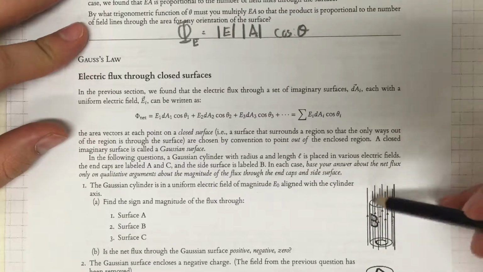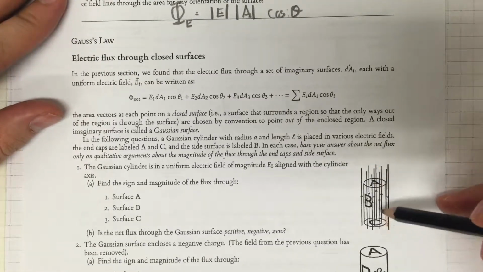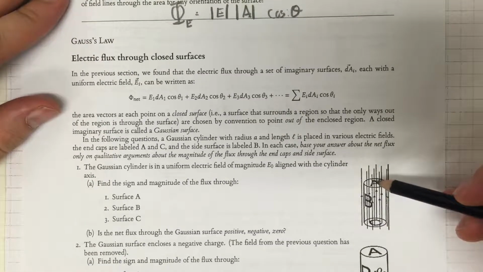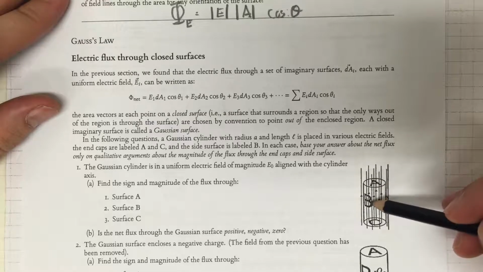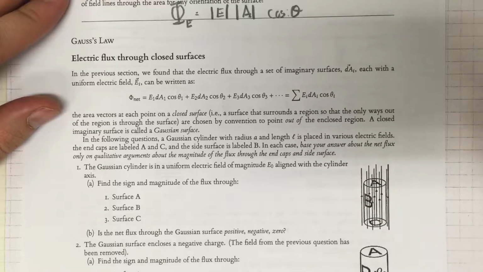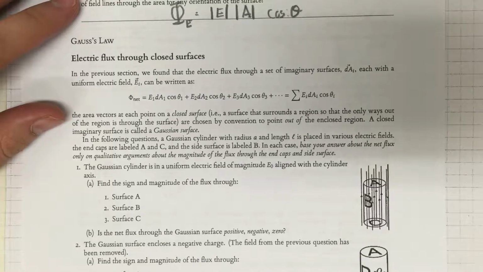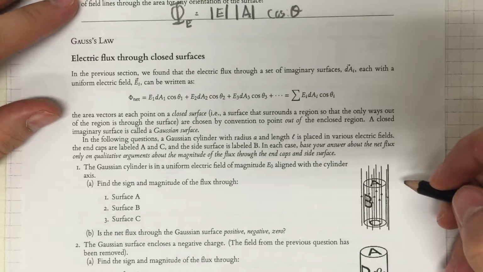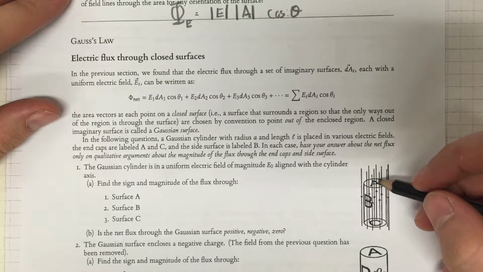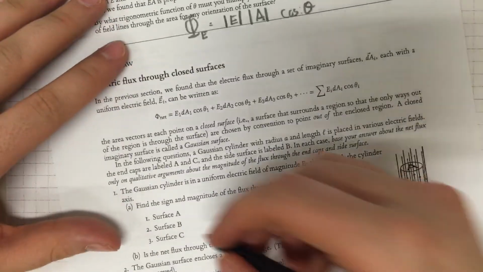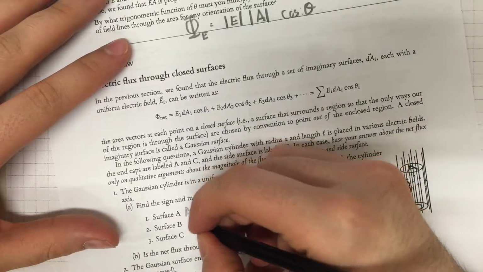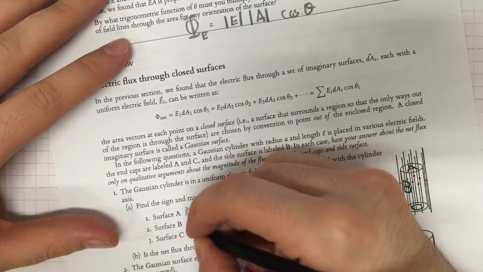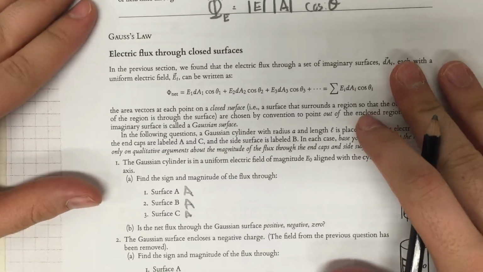So to start, we have a uniform electric field that is aligned with the cylinder. The top surface is A, the side surface is B, and the bottom surface is C. So the first thing we want to figure out is what is the direction of the area vectors. The direction of the area vector for surface A, so I'm going to have the area vectors for each of these, and we're going to figure out what direction they point.